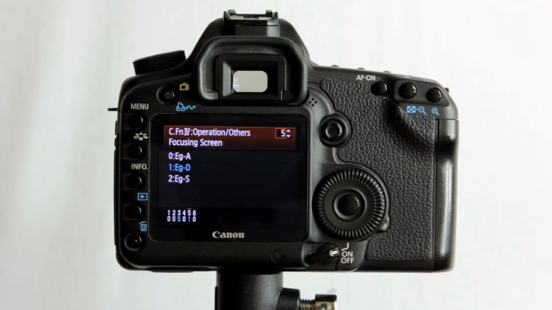So we'll have a look at the next one. Focusing screen. Now we can actually change the focusing screen on the 5D2, and there's 3 different versions. Mine has got the EGD, which is the grid lines, which lay out the rule of thirds. You can have the normal one, or you can have the S, which is the standard normal one, I believe, and the A is for macro work, where it slightly magnifies, allows easier manual focus.